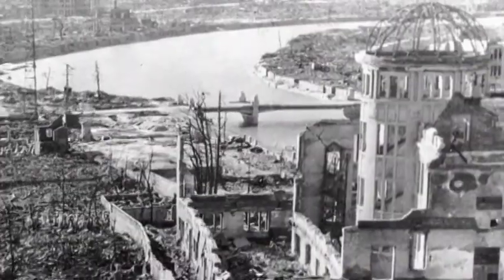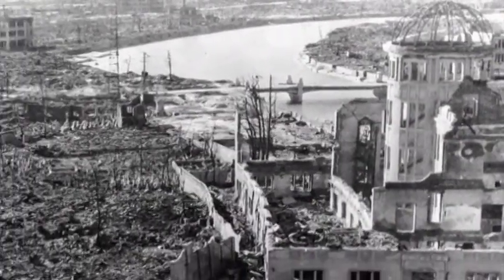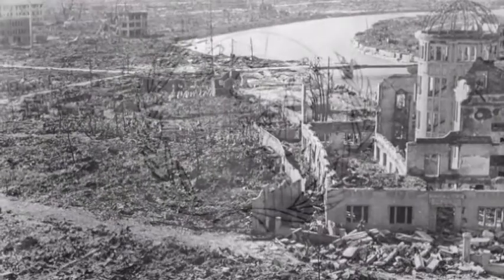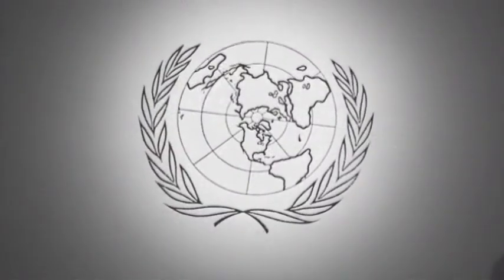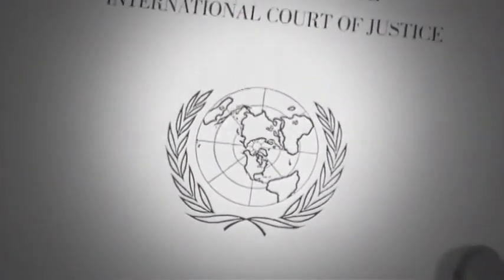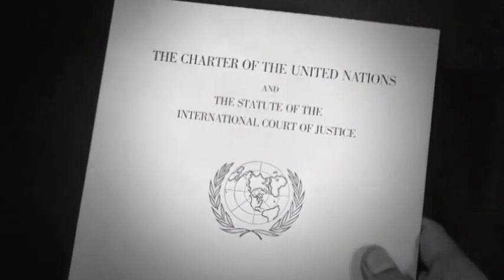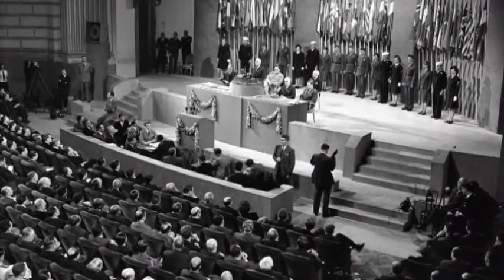In the aftermath of the Second World War in 1945, a new international organisation was formed. This organisation was called the United Nations, or UN. The idea behind the UN was for countries to cooperate in order to solve global economic and social problems and to prevent future wars.